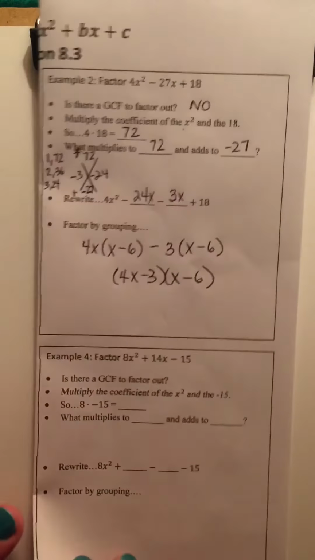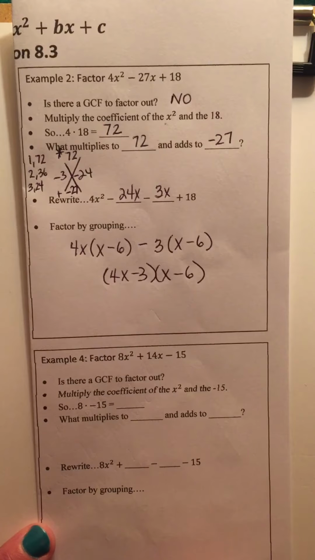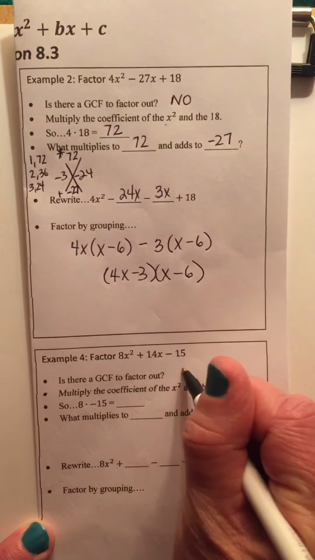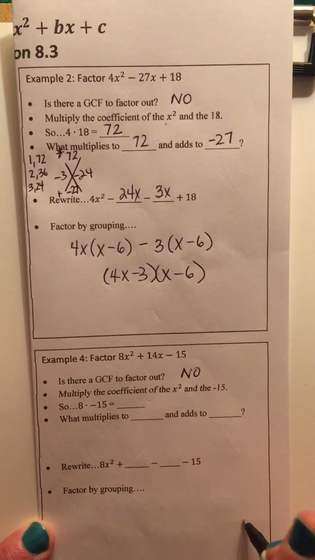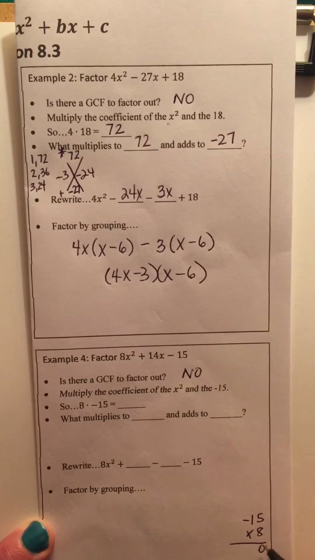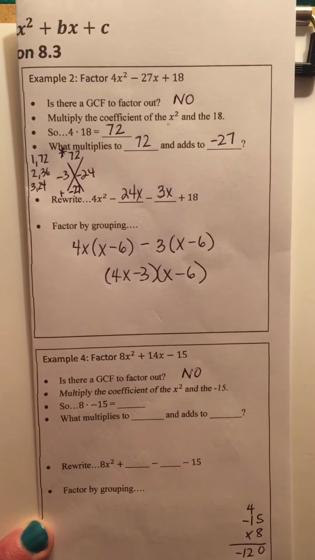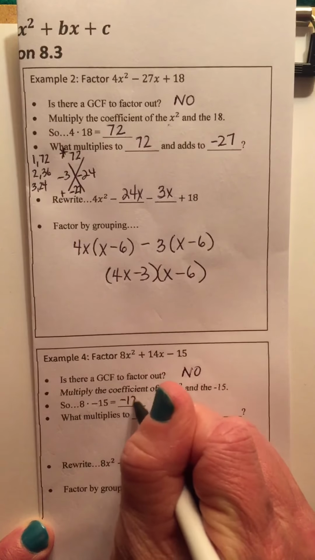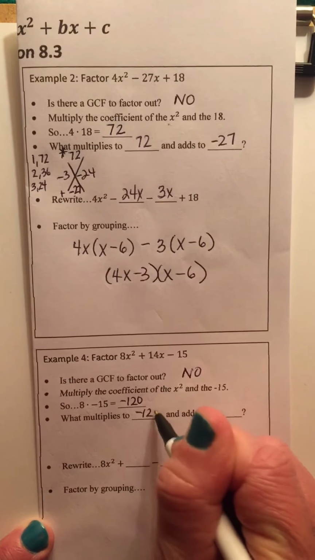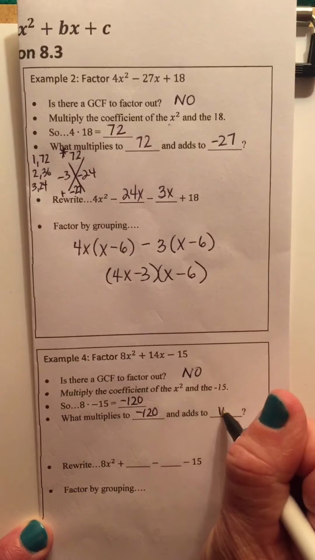Example 4. Is there a greatest common factor? No. So we're going to have to multiply negative 15 times 8. It's negative 120. So what multiplies to negative 120 and adds to positive 14?